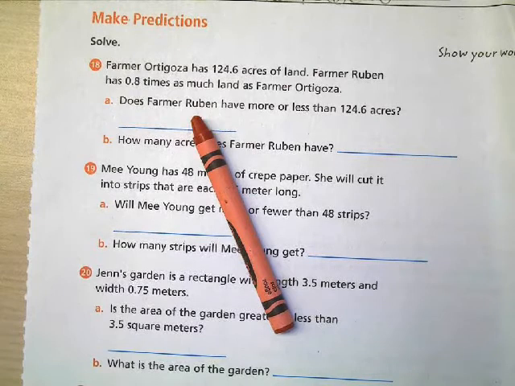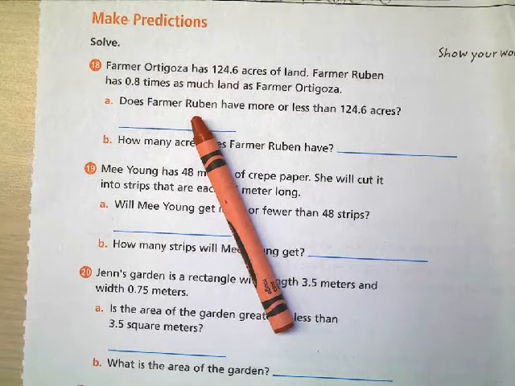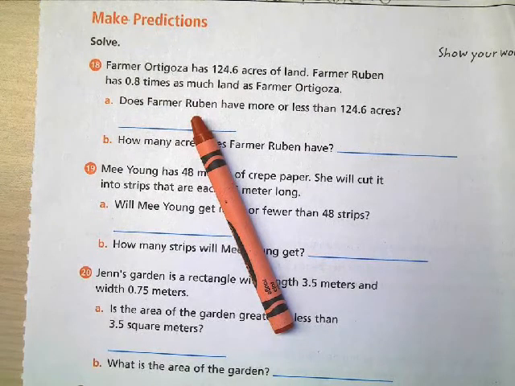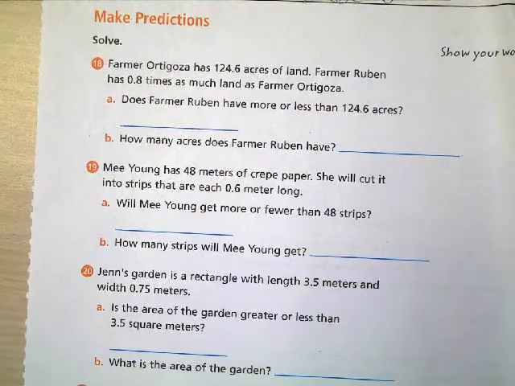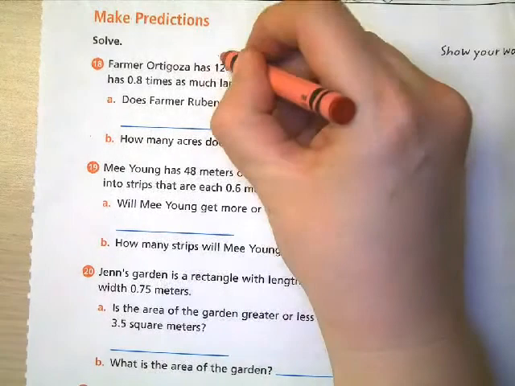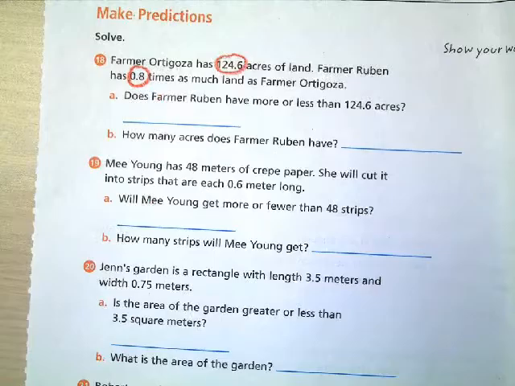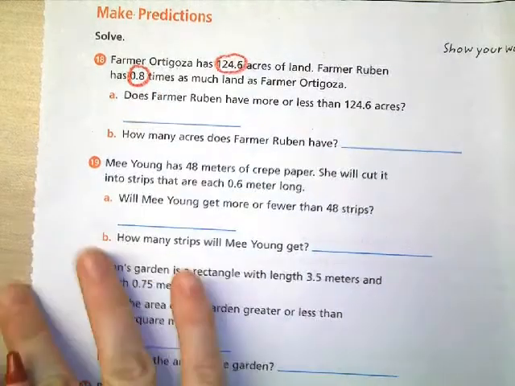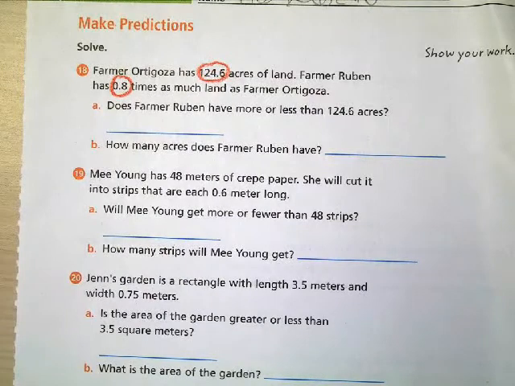Farmer Ortigoza has 124.6 acres of land. Farmer Reuben has 0.8 times as much land as Farmer Ortigoza. So the first part is asking, does Farmer Reuben have more or less than 124.6, and how many acres does Farmer Reuben have? So we know our numbers are important, so we'll circle 124.6 and 0.8. What are some of the key words that we see in this story problem?